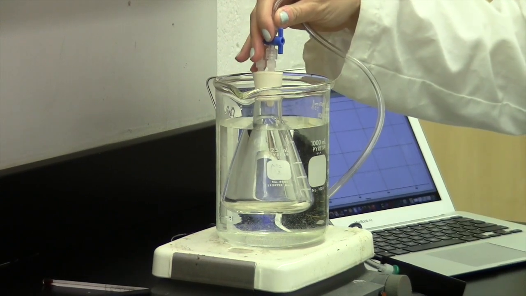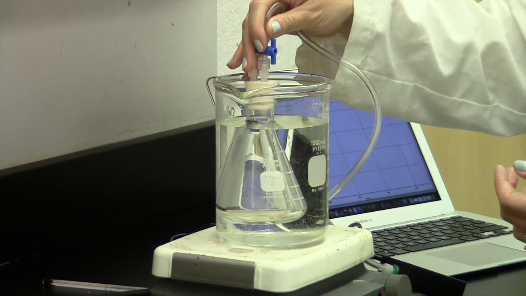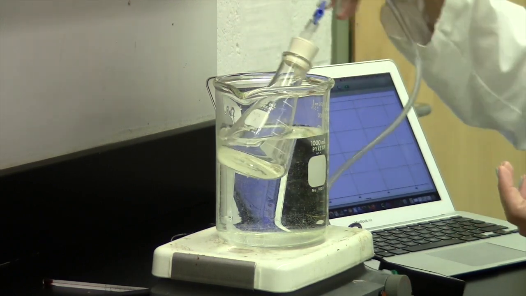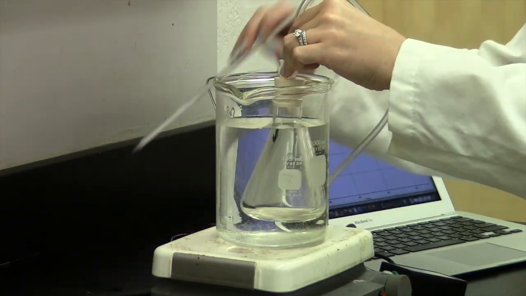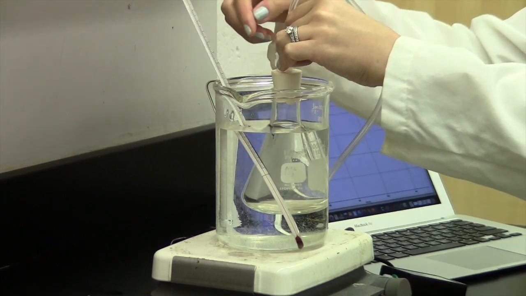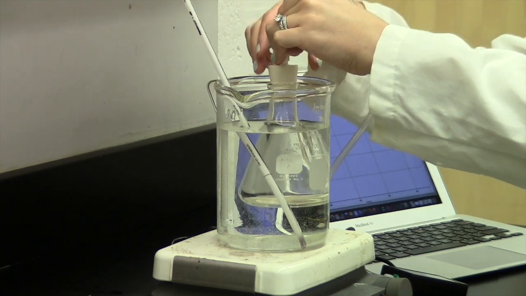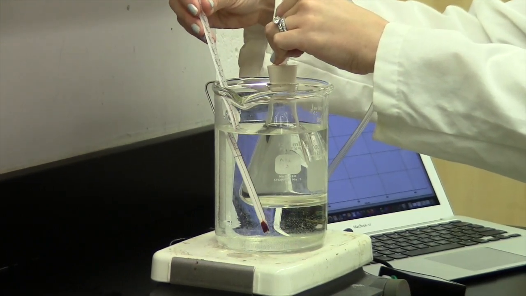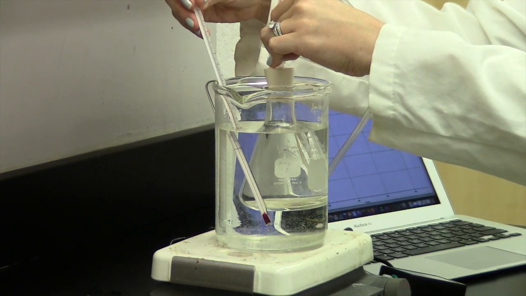And someone in your group is going to have to hold it down because, as you know, air is less dense than water, so without holding it, it's just going to pop out. So someone's going to be holding it down. Another person is going to be taking the temperature of the water, which we assume to be the same as the gas, using a thermometer. And that person also will want to be holding the thermometer up so it's not touching the bottom of the flask, which is in contact with the hot plate.